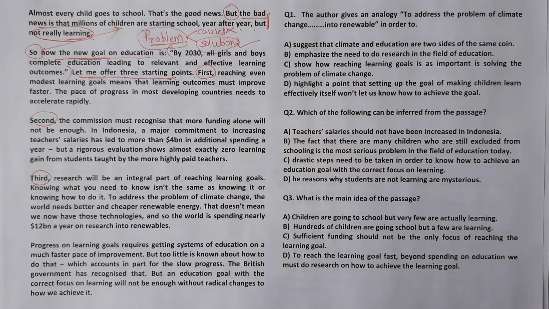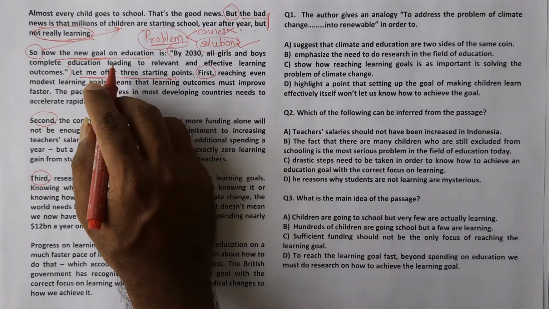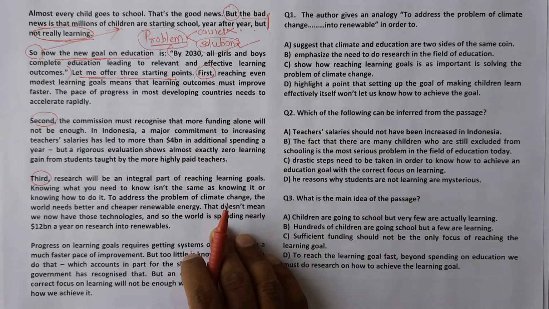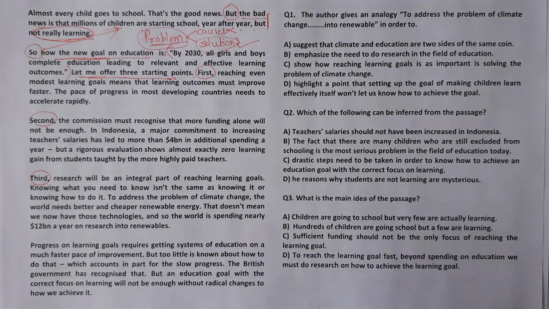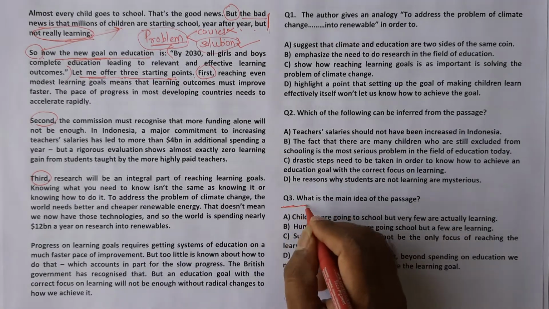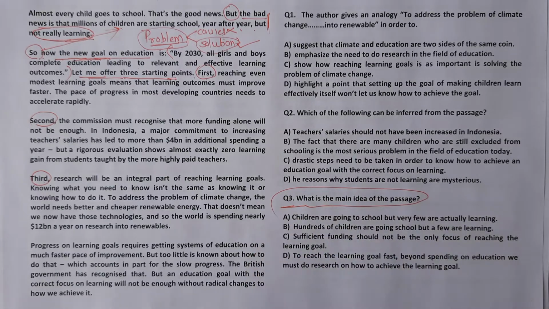Their learning is not happening. So the goal and solution are given. That is enough to solve questions like question number 3. What is the main idea of the passage? So let us take this question first.